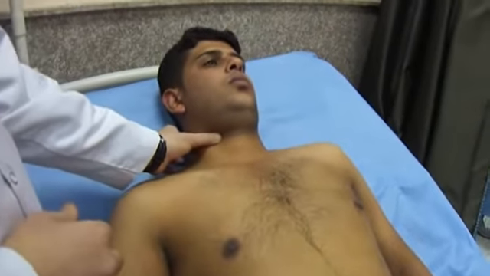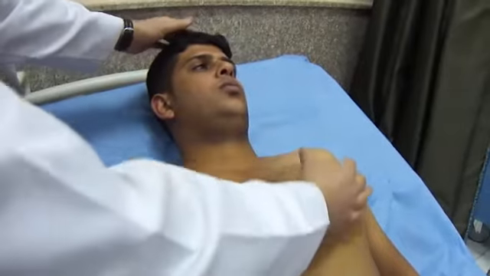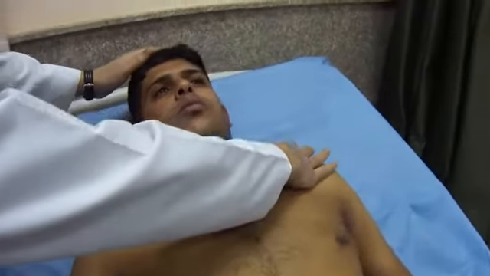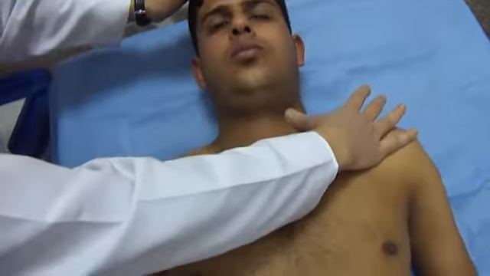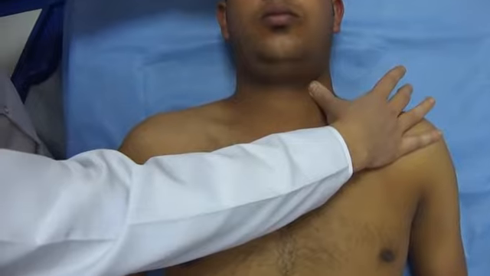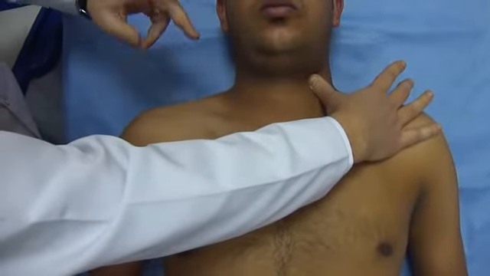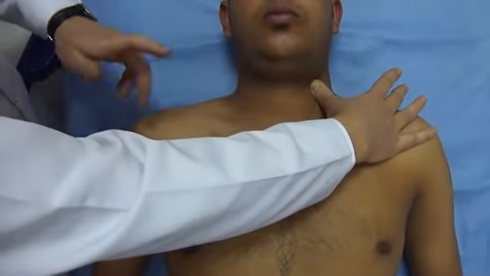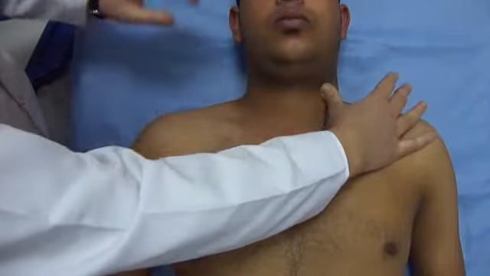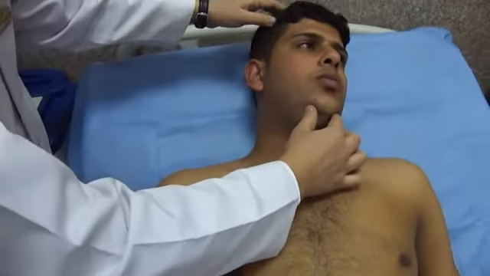After that, you have to examine the contralateral side, just like this. Do not compare both sides simultaneously. This may induce syncope. After that, we have to check for the jugular veins.